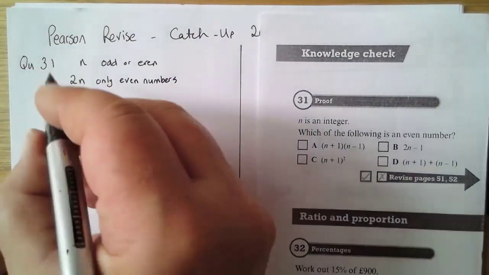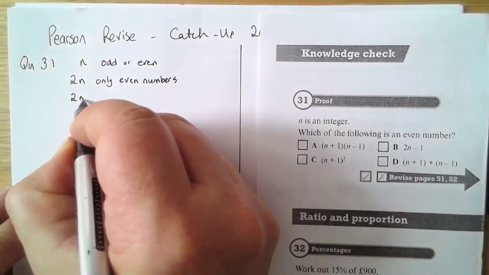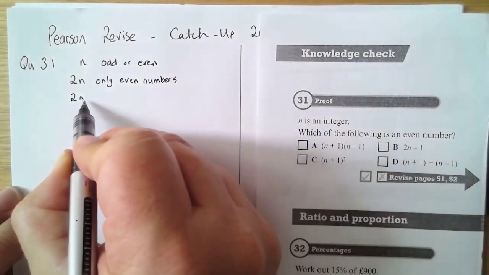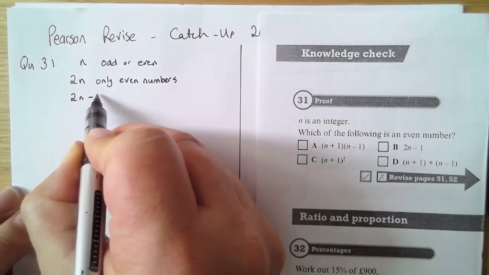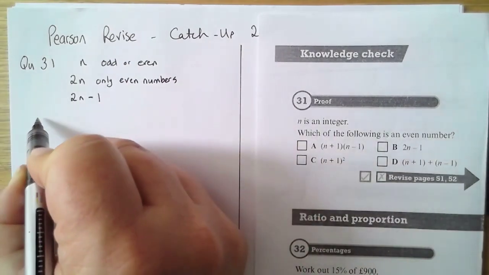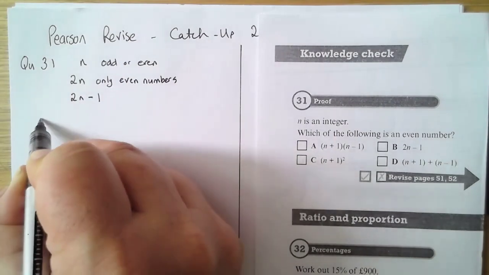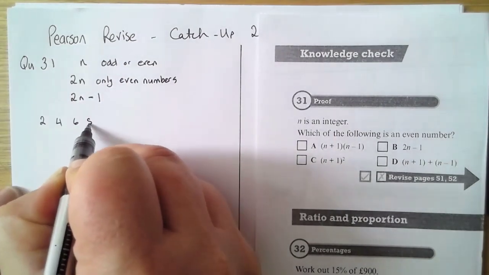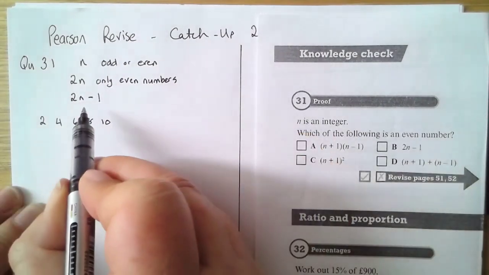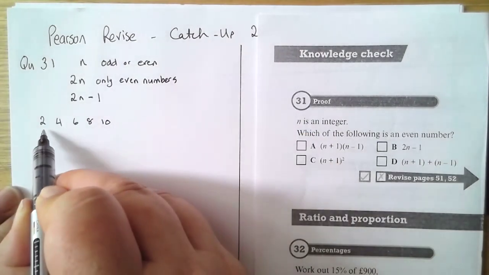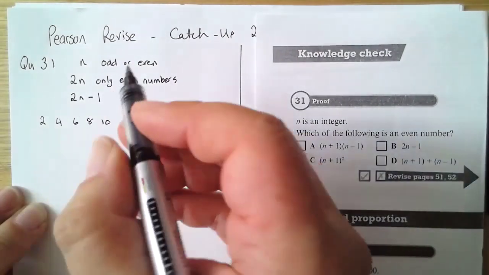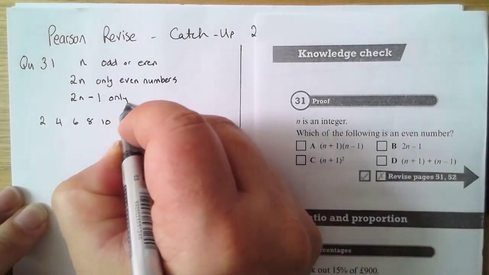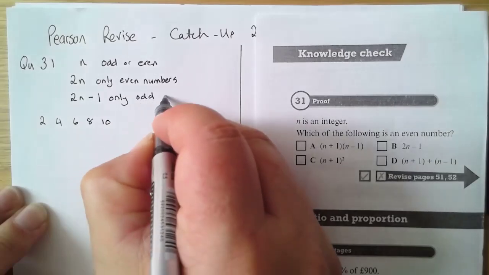If we want an odd number, we take an even number, 2, 4, 6, 8, 10, and we subtract 1 from it. So if we've got an even number, 2, 4, 6, 8, 10, for instance, and we subtract 1, we get to 1, 3, 5. So these are only odd numbers.